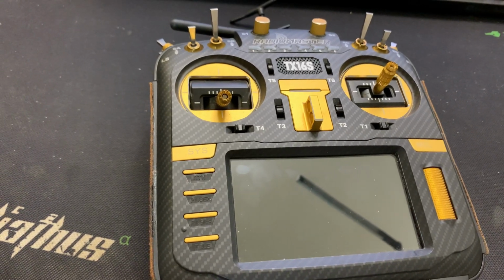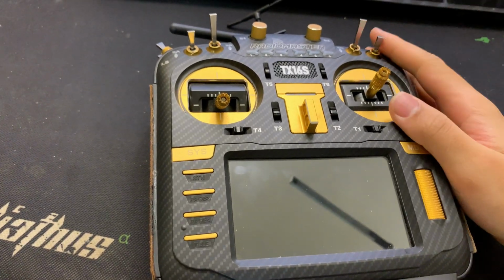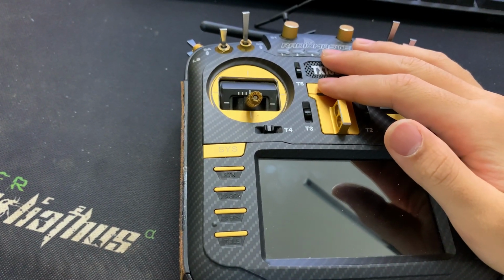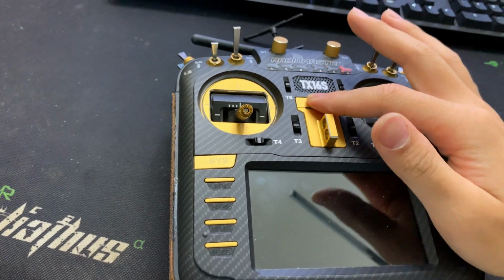EdgeTX is quite sweet in some aspects, such as this touchscreen support, but there are a few minor issues, as you can see here.